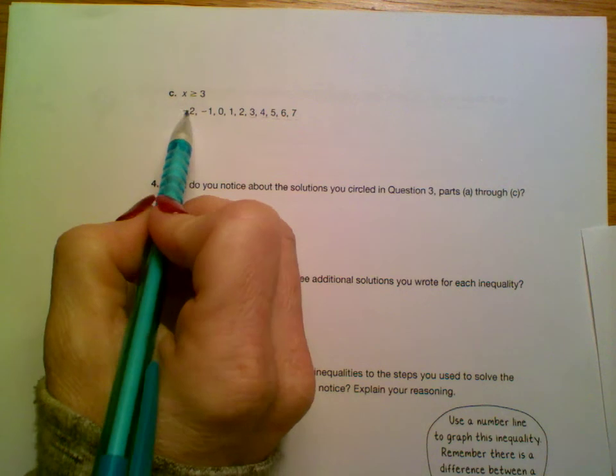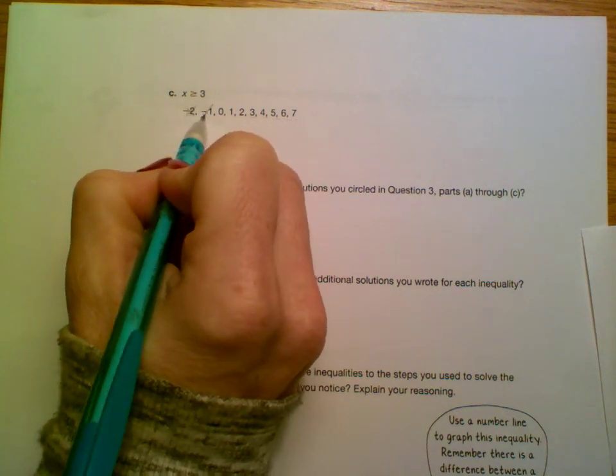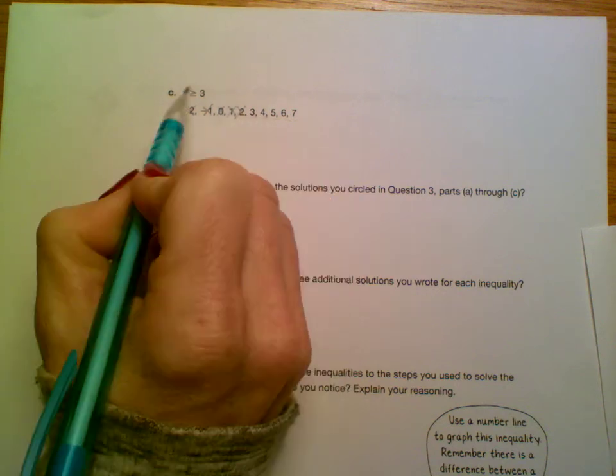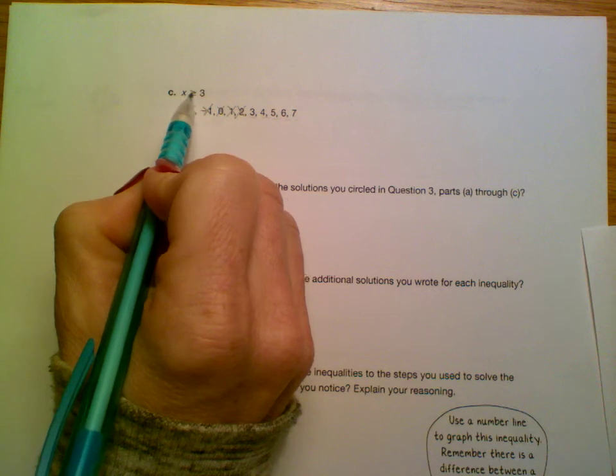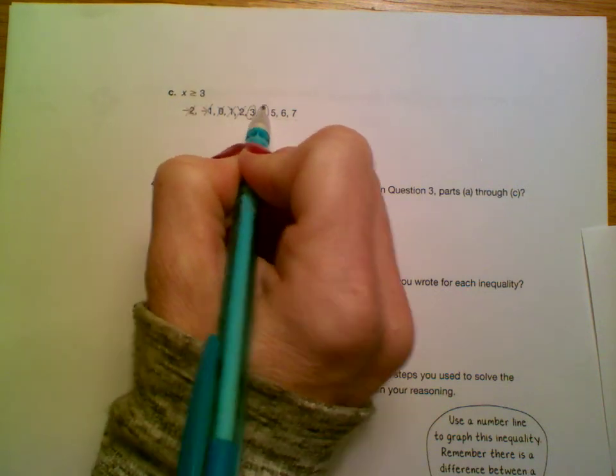Okay, same thing one more time. This will be even easier. Is negative 2 greater than or equal to 3? No. Negative 1's not. 0's not. 1's not. 2's not. 3 is not greater than, but it is equal to 3. So 3 works. 4 is going to be greater.